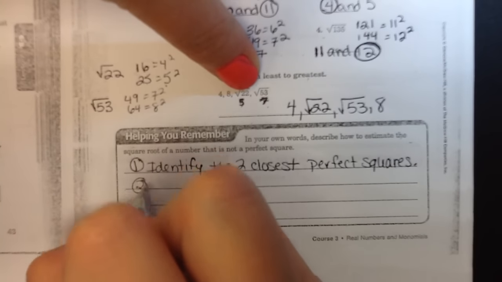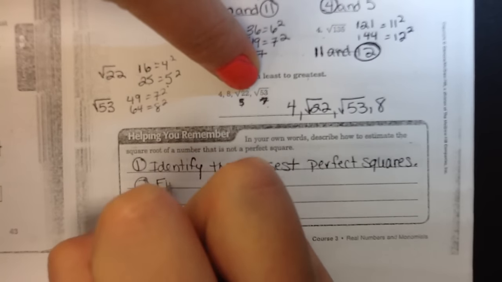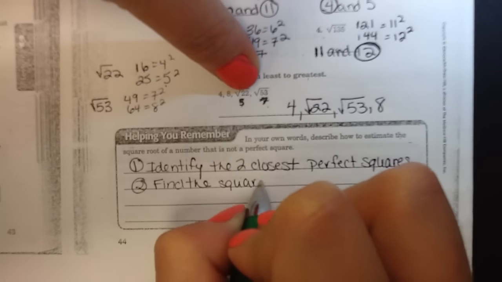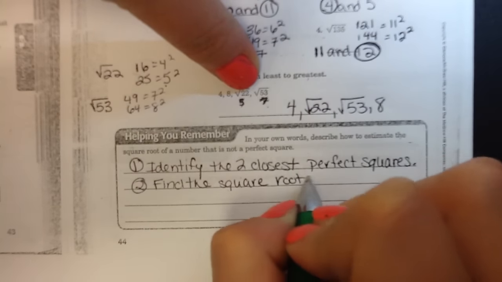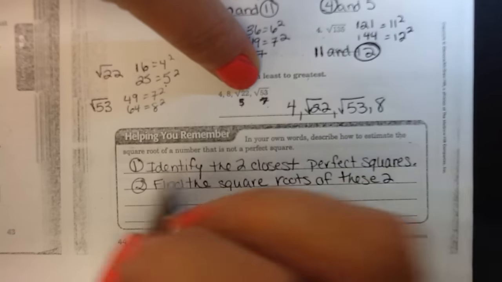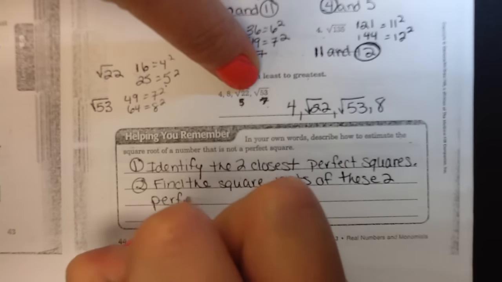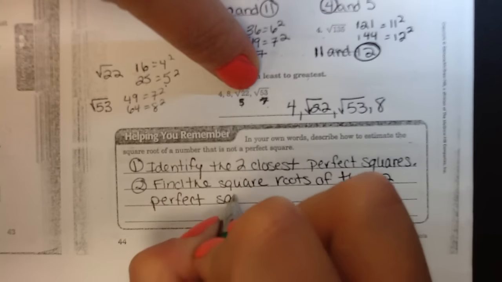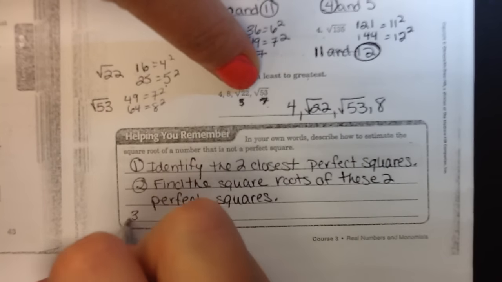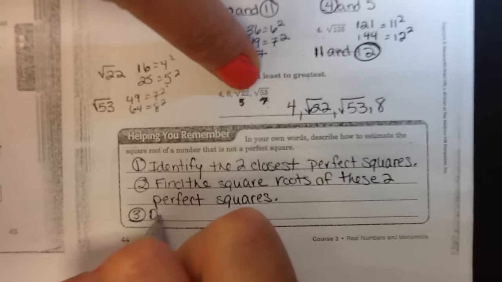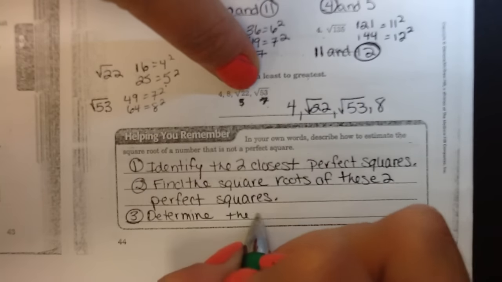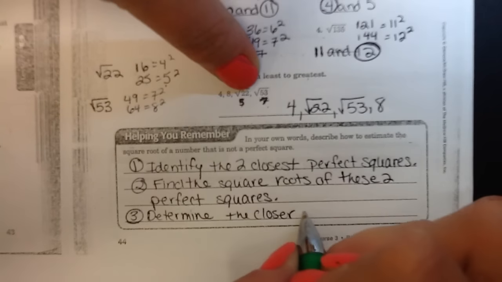Step 2 is to find the square roots of these two perfect squares. And step 3 is to determine the closer square root.